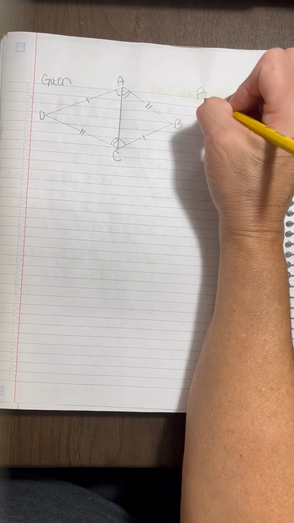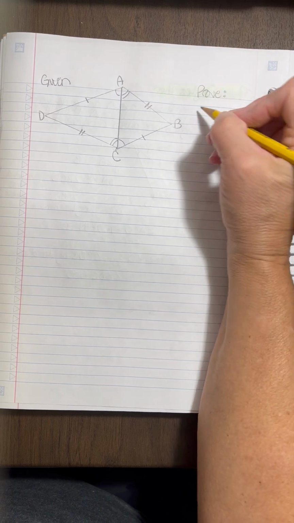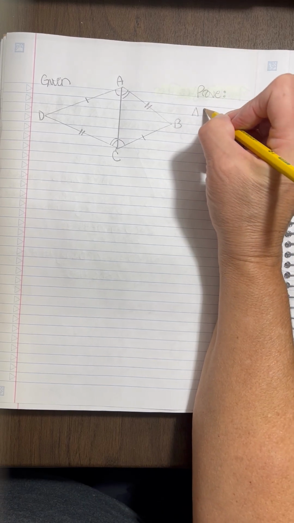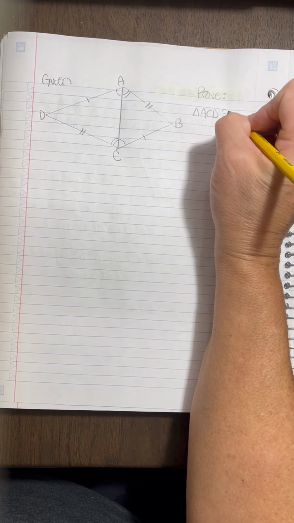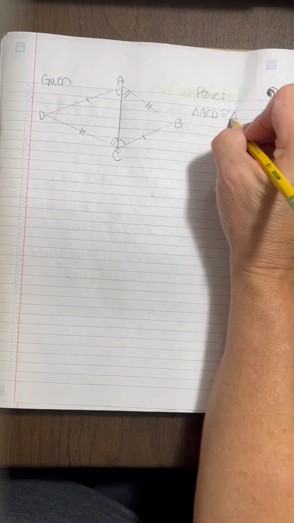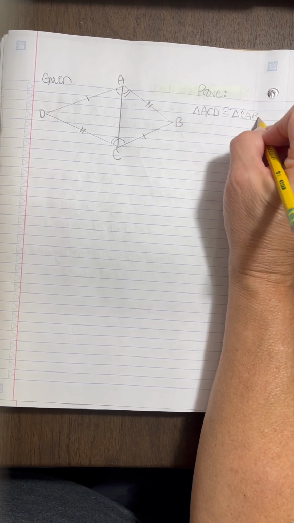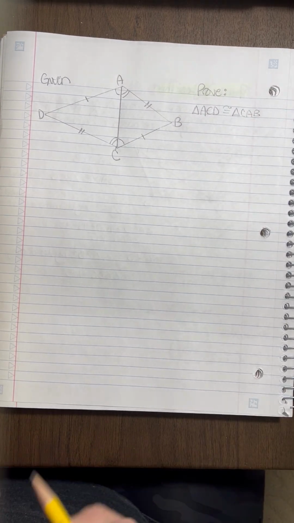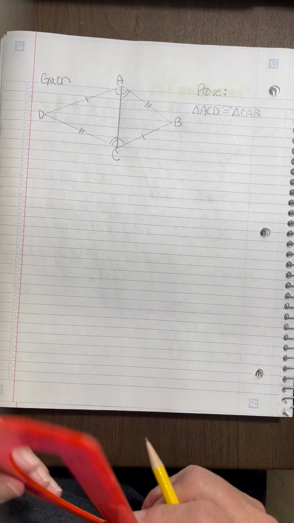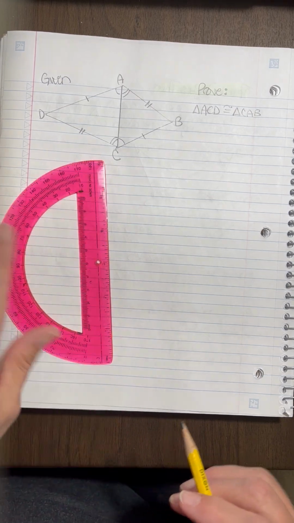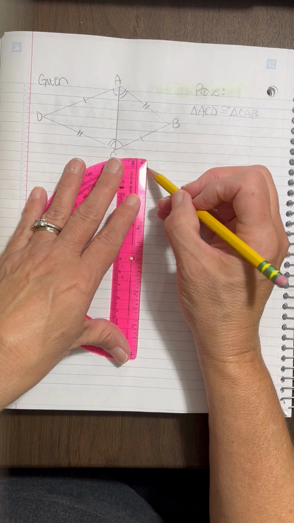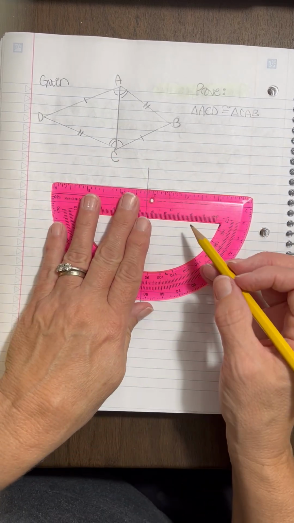Okay, we are trying to prove that triangle ACD is congruent to triangle CAB. So let's set up our statements and reasons.